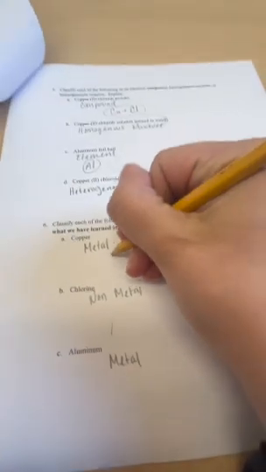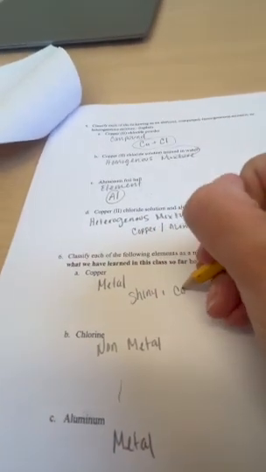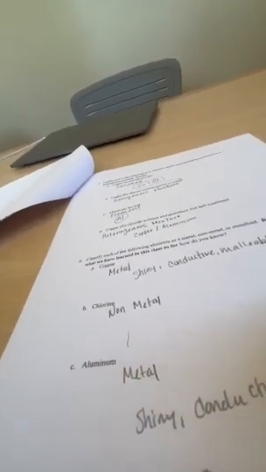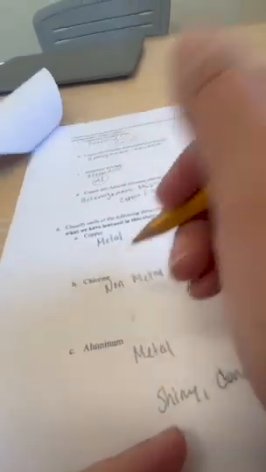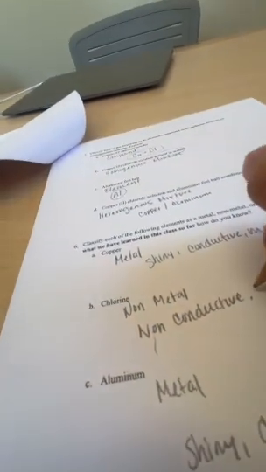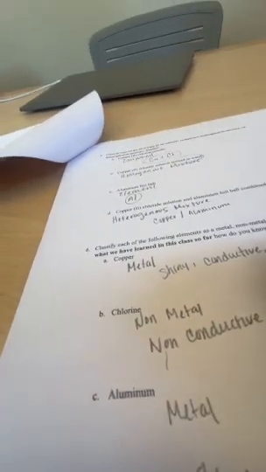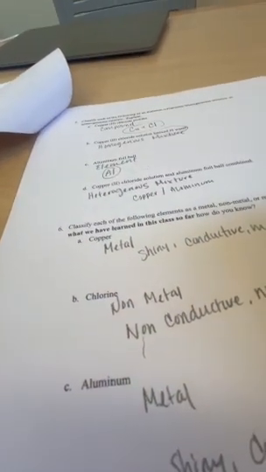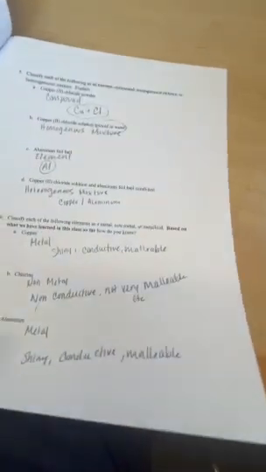We've got shiny, conductive, malleable. And we've also got that here. And then for our chlorine, we have non-conductive, not malleable. Okay, so there we go for that one.